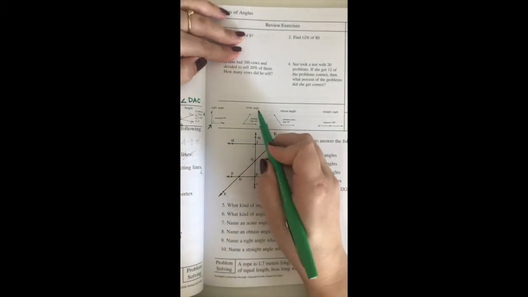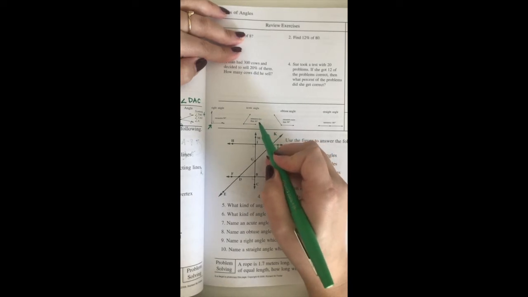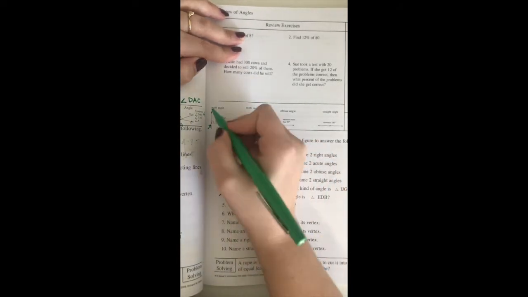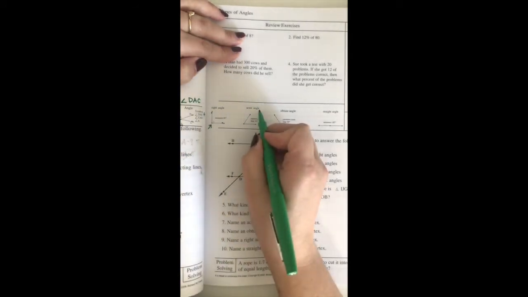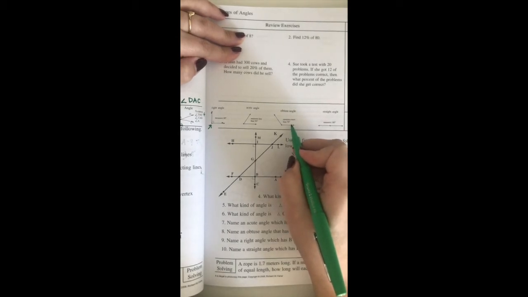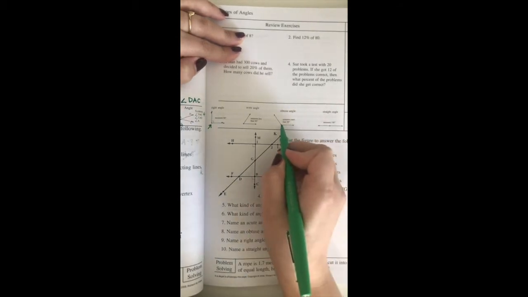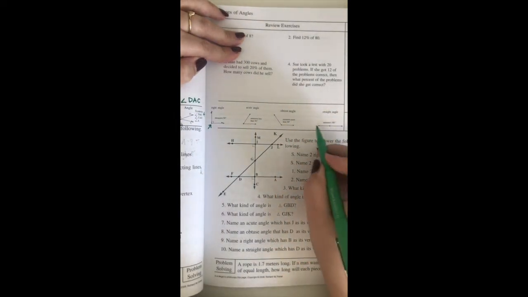Then we have an acute angle. An acute angle measures less than 90 degrees. So any angle that is less than this right angle here is called an acute angle. An obtuse angle measures more than 90 degrees, so larger. And then a straight angle measures 180, which is just a straight line.